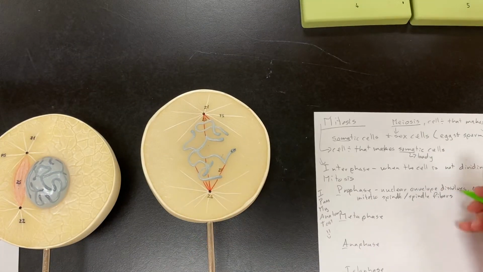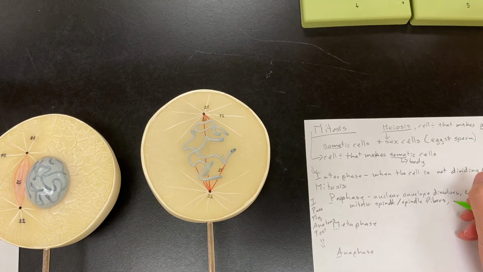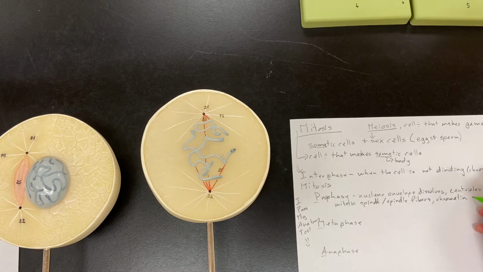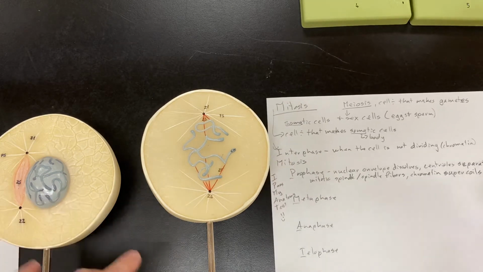The other thing that happens is the chromatin coils, and then it supercoils. Maybe two steps, I don't remember. The chromatin supercoils into visible chromosomes. Visible. Oh, you can't even see that.